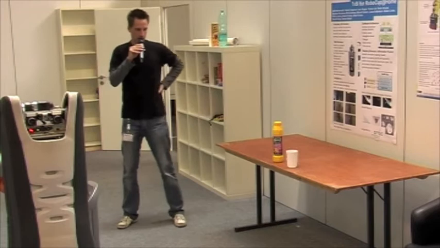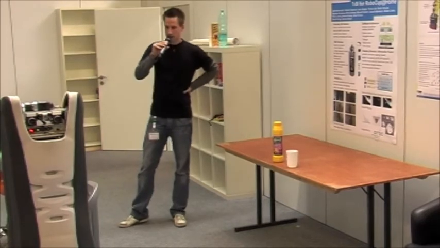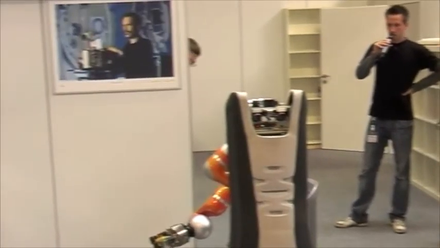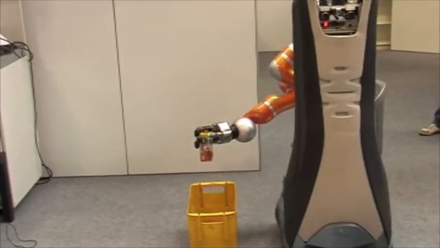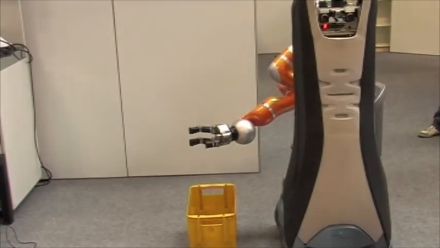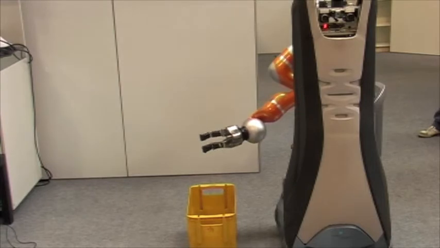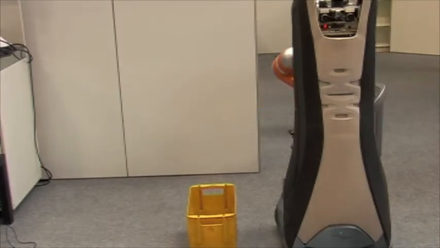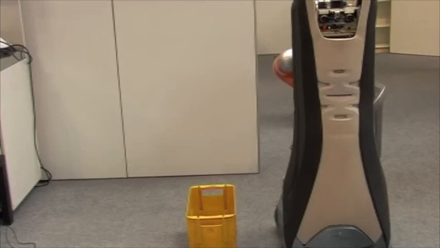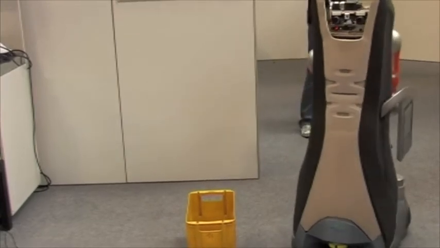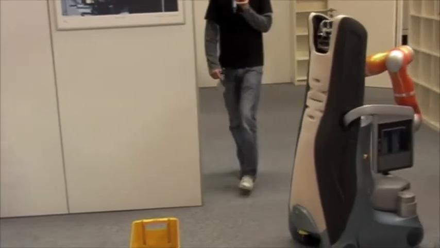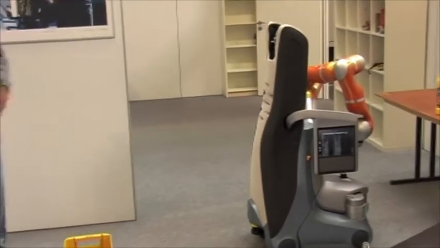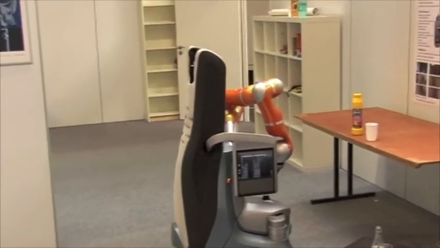Actually, we mainly want to demonstrate the object segmentation and manipulation of the objects. The position of our trash bin is in this case known, so there's actually no detection of the trash bin at the moment. But we just wanted to demonstrate that we are able to move around with the robot and move objects to some place.